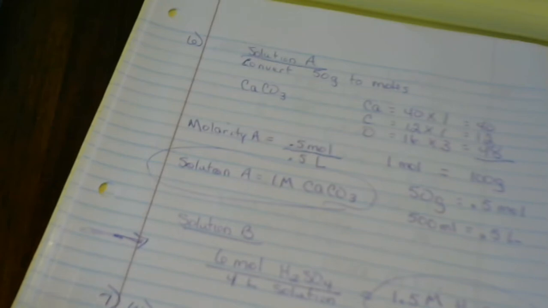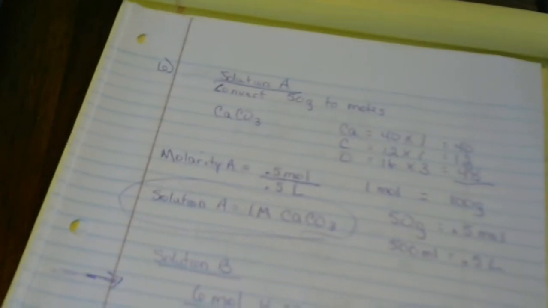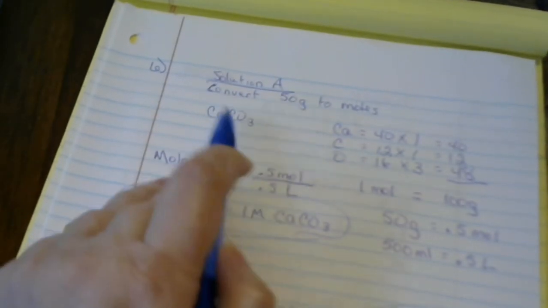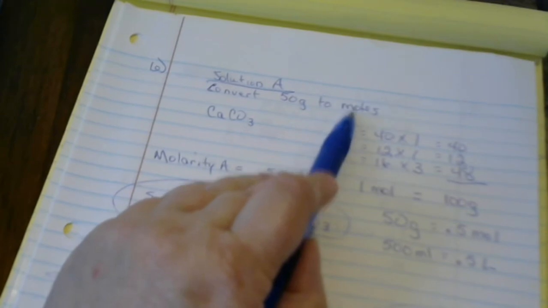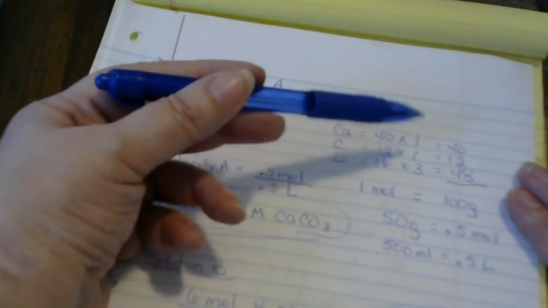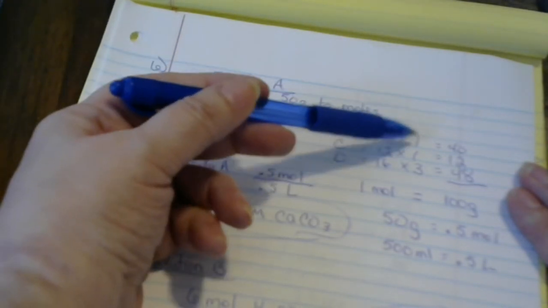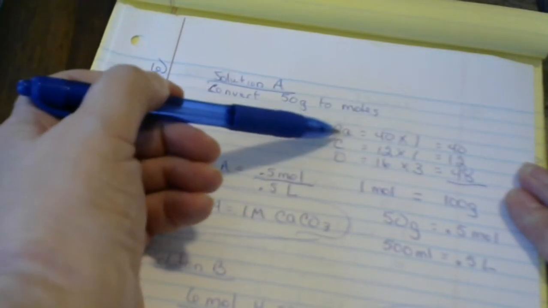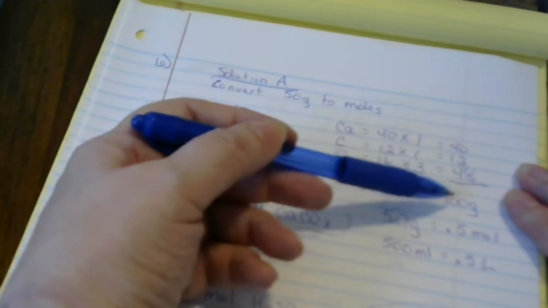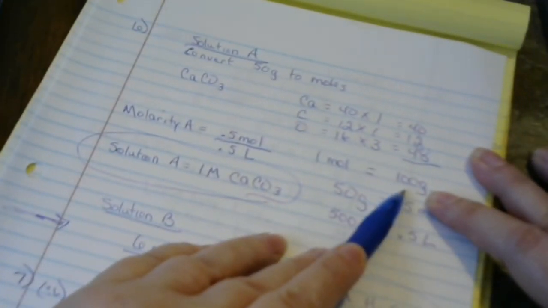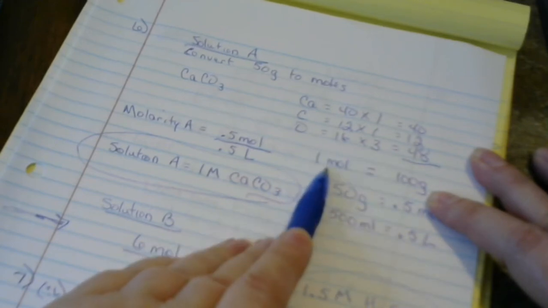All right, so let's look at this. We're going to set it up. We have 50 grams of CaCO3, and we have to convert that to moles. And this is the same way we did it before. You're taking the atomic mass times how many of each element you have. So you're going to end up with 100 grams of CaCO3 in 1 mole.